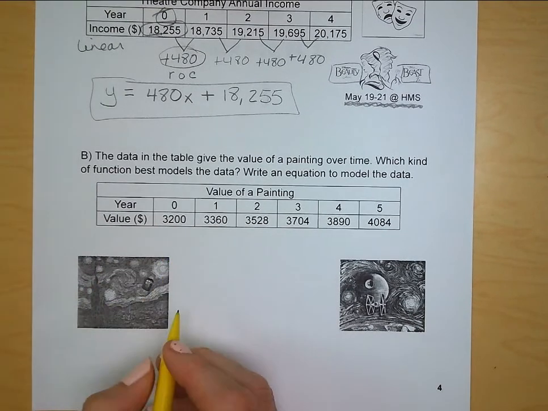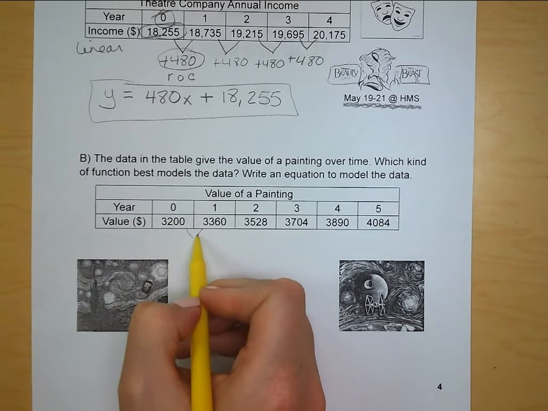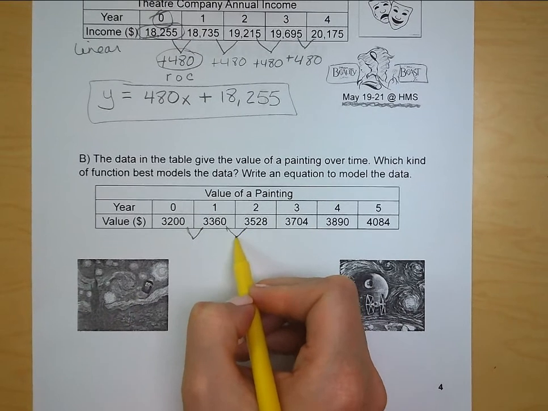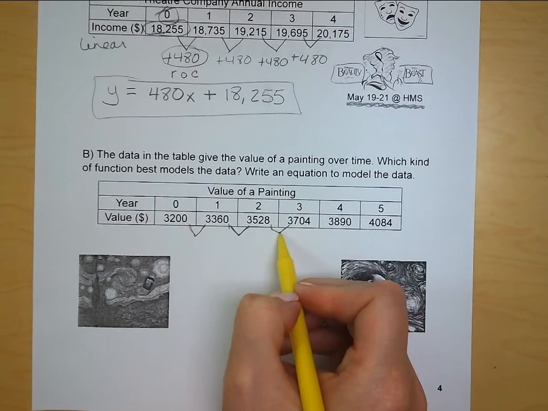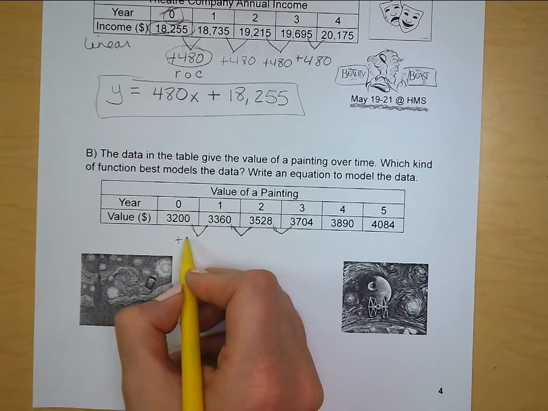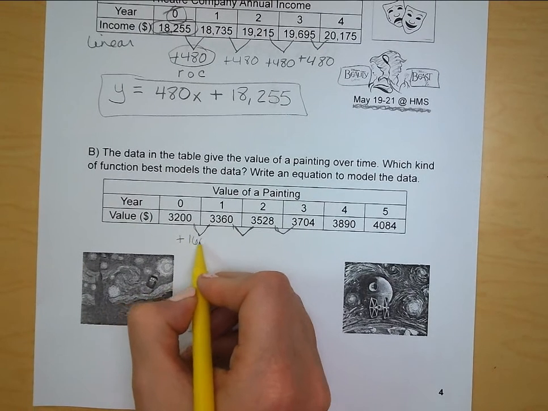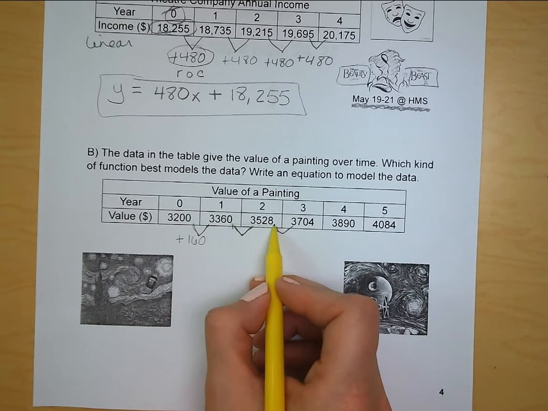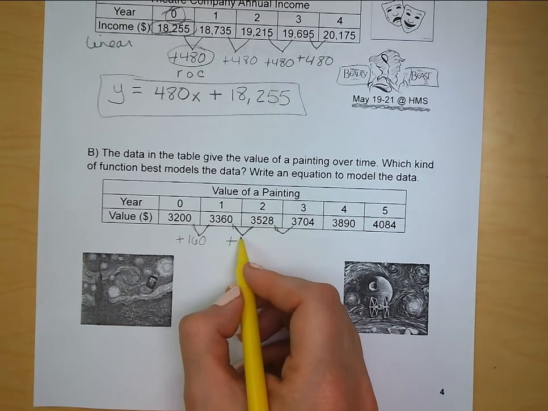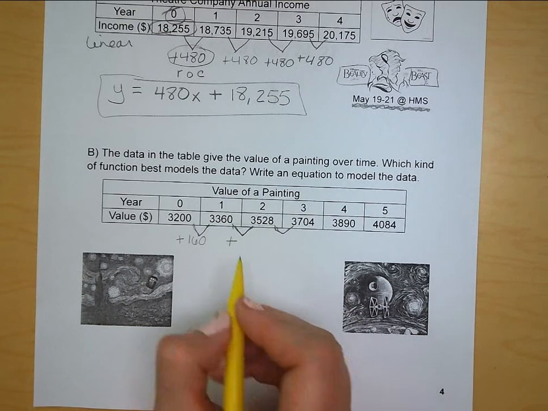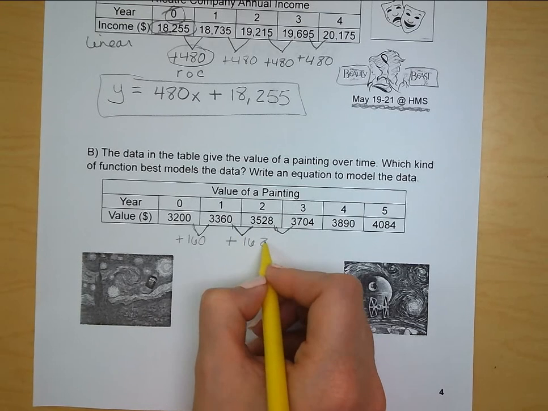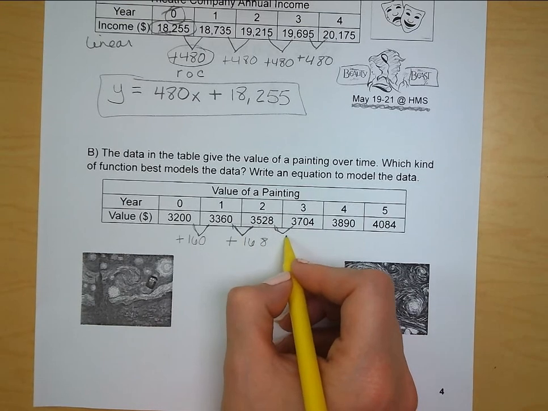All right, letter B. The data in the table gives the value of a painting over time. Which kind of function best models this data? And we want to write an equation to model it. So, as we look at this, the first set of numbers, it looks like we're adding $160 there. For our second one, we're adding something. It's not 160. We're adding 168. For the second set, we are adding 176.